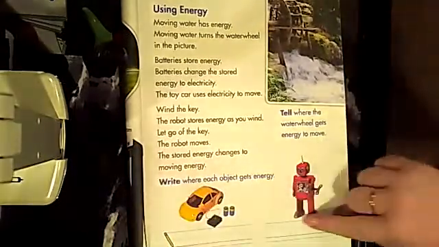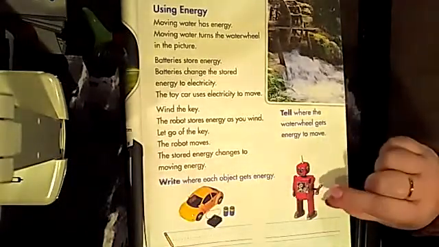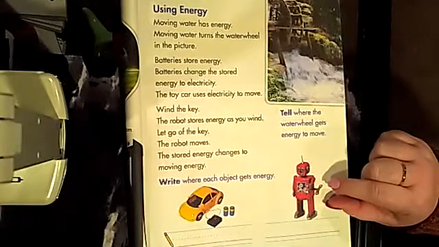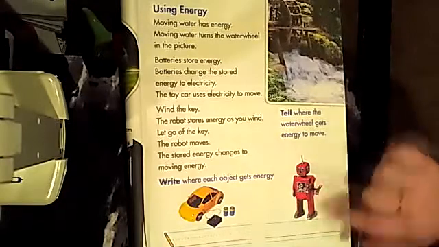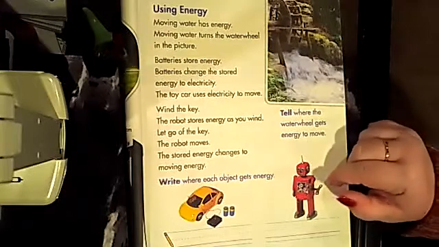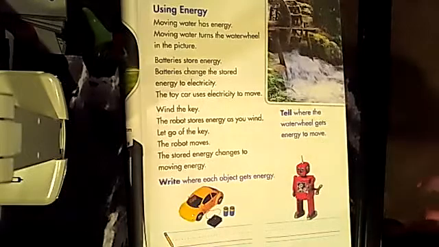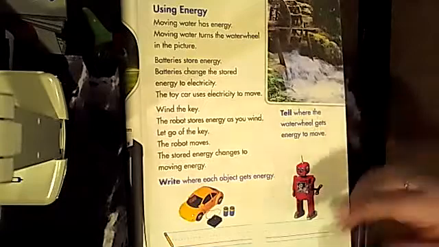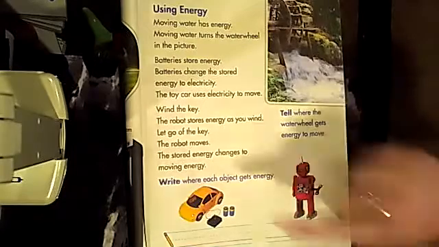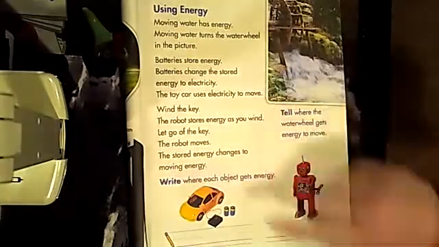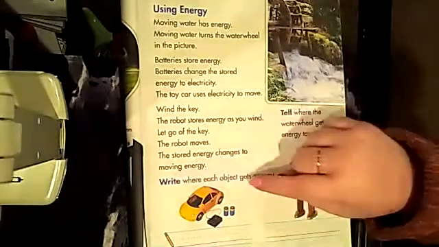So if you look, they're talking about this robot right here. This is the key. A lot of times with toys, especially older ones, if you turn this key and you wound it up, it made energy. And then the second you let go, the key stays in there and the toy starts moving. So we need to write for each question. It says, write where each object gets energy.